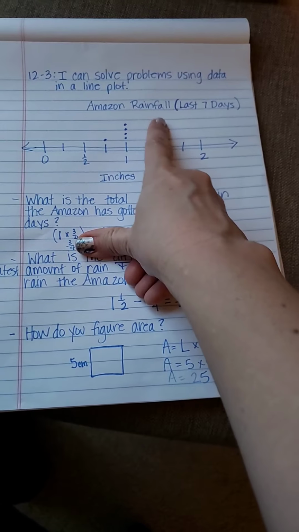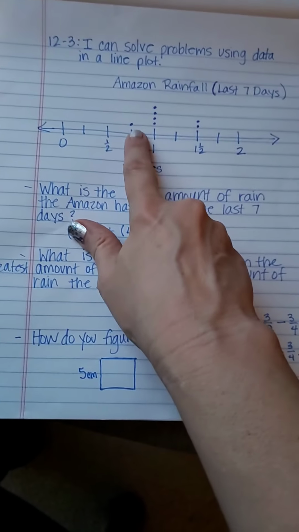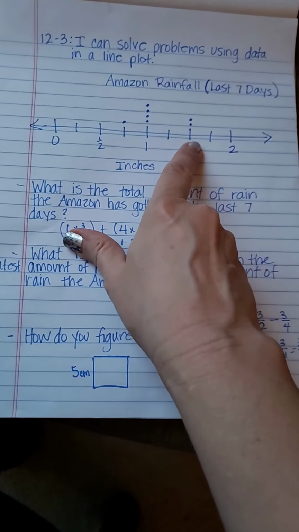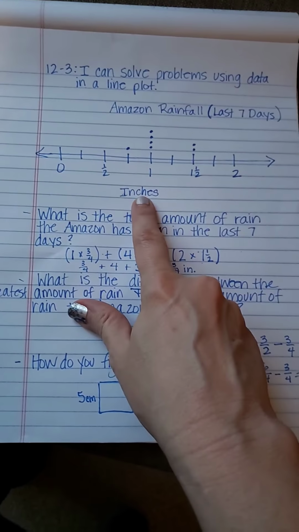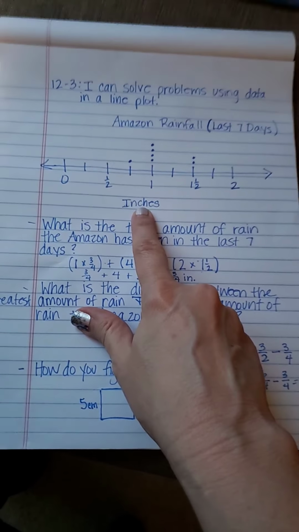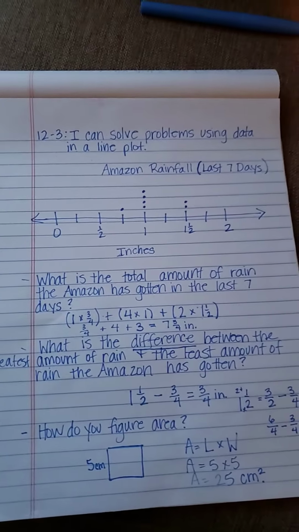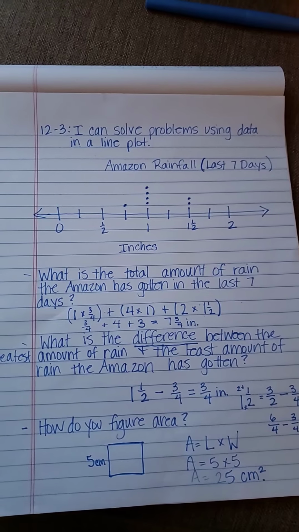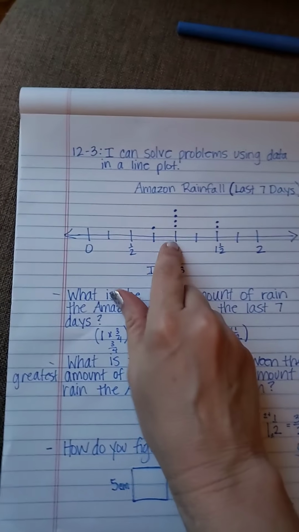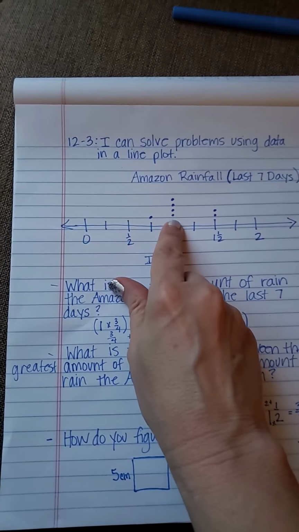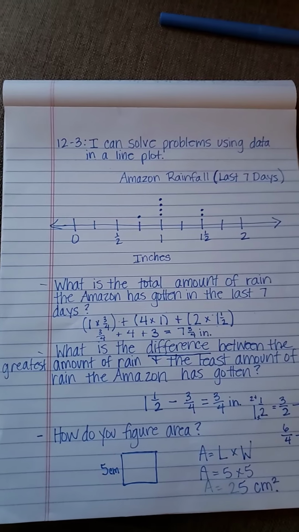This is a line plot for Amazon rainfall for the last 7 days. This is how much rainfall they've gotten each day. Since it's the last 7 days, there are 7 plots on here. Each plot represents 1 day of rainfall in the Amazon in inches. So what was the most common amount of inches of rain that the Amazon got in the last 7 days? 1 inch, right? They got 1 inch of rain 4 of the last 7 days.